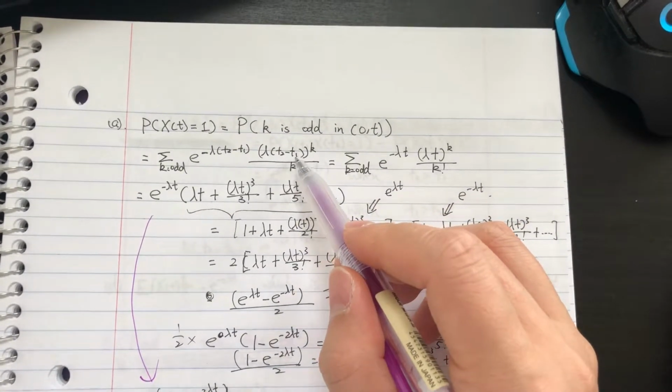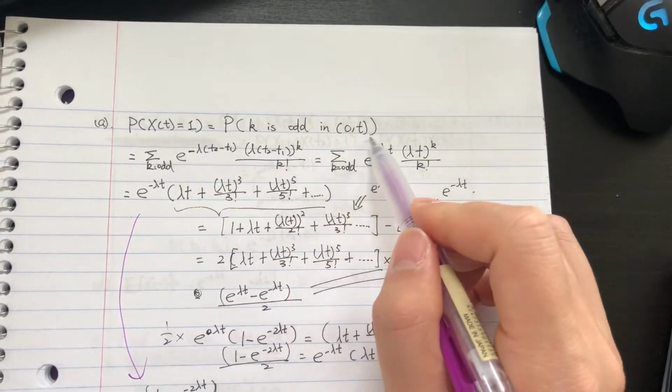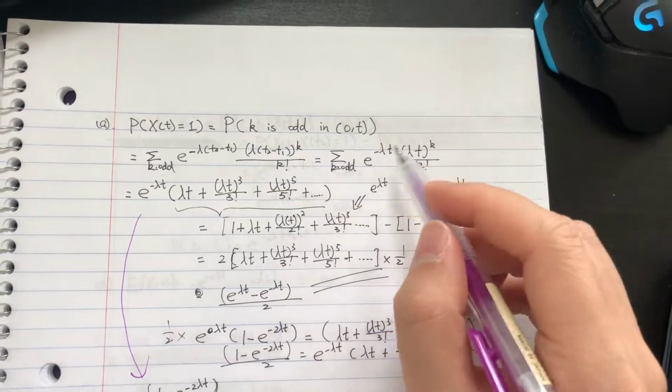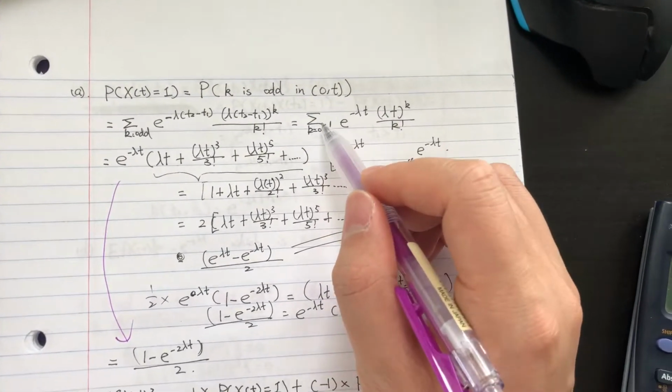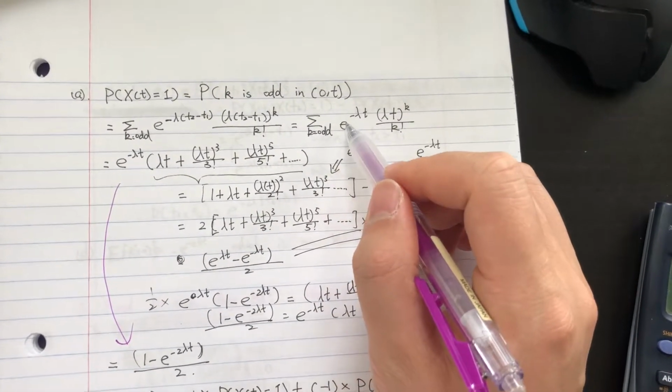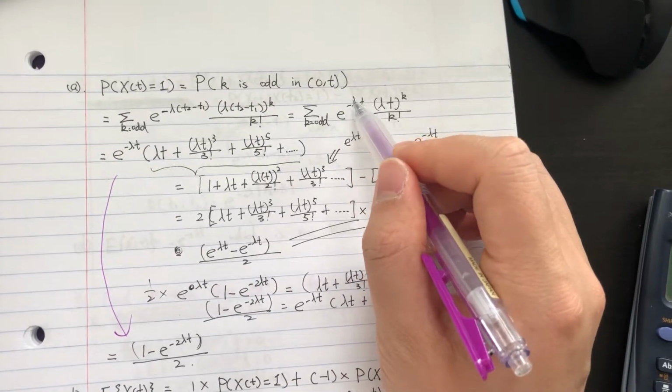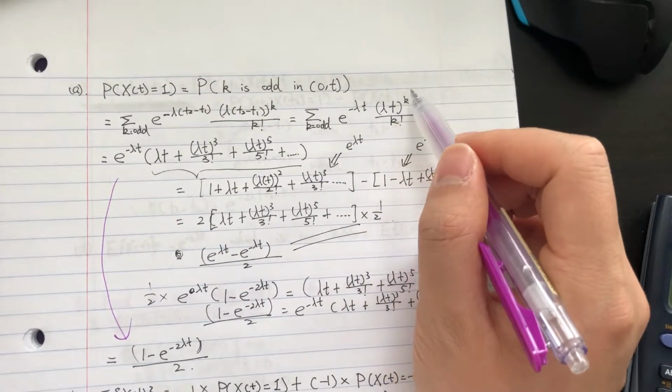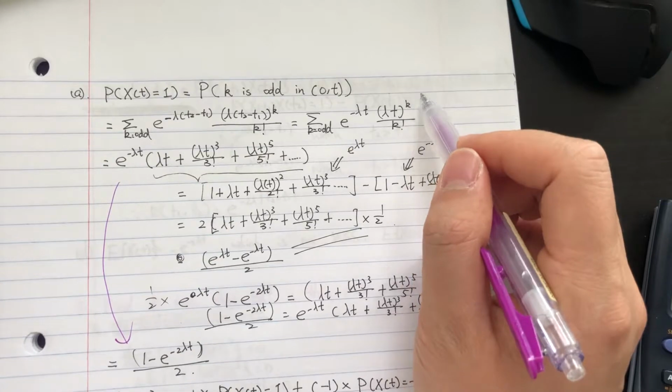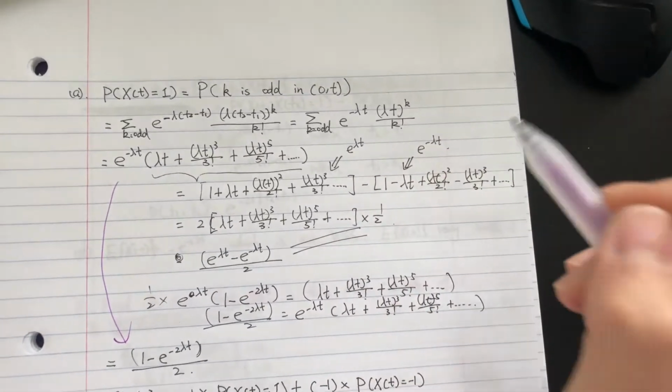Here t2 minus t1 is just t, so it is the sum over k odd of e to the power of minus lambda t times (lambda t) to the power of k divided by k factorial.